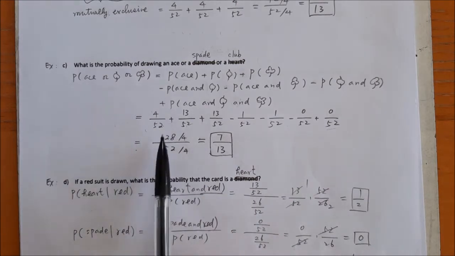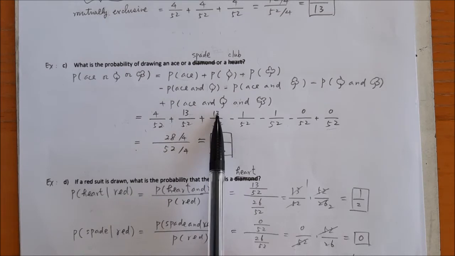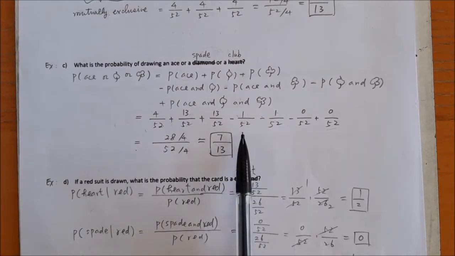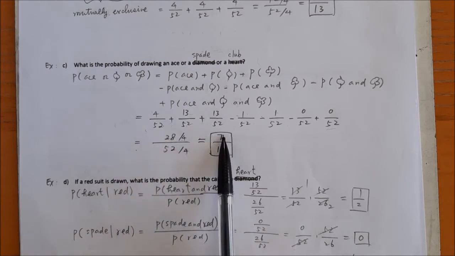So we add together, denominator is 52. Numerator 4 add 13 add 13 minus 1 minus 1 is 28. Cancel common factor 4. 28 divided by 4 is 7. 52 divided by 4 is 13.